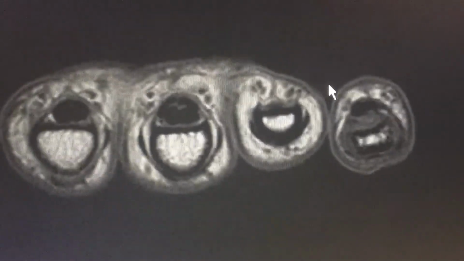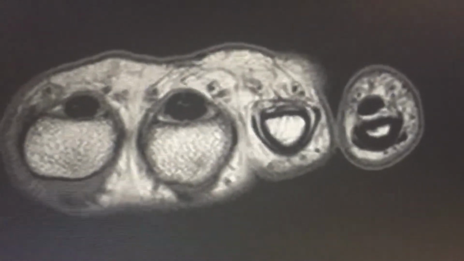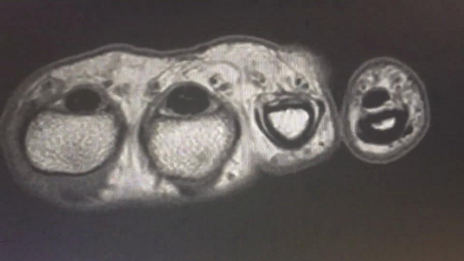So that's it for today. At a later time we'll review the detailed anatomy of the flexor tendons, and I'll show some diagrams as well.